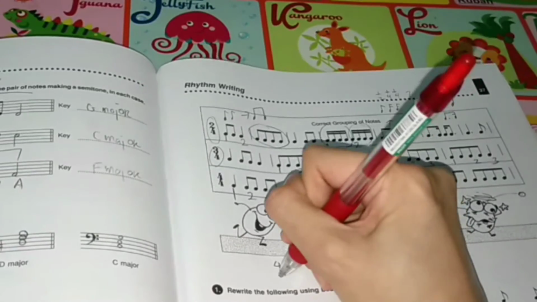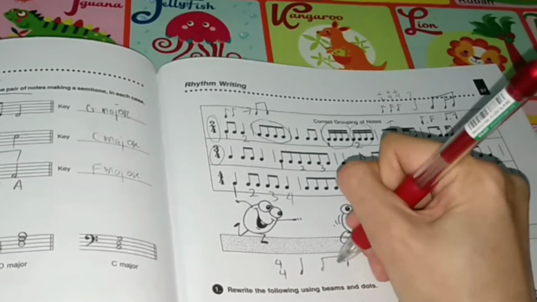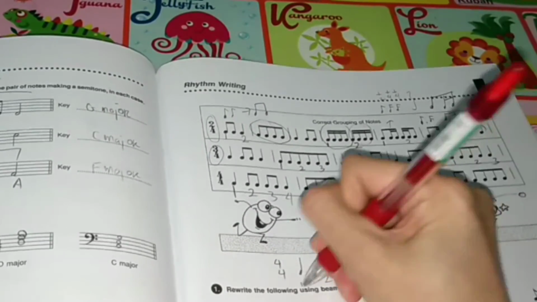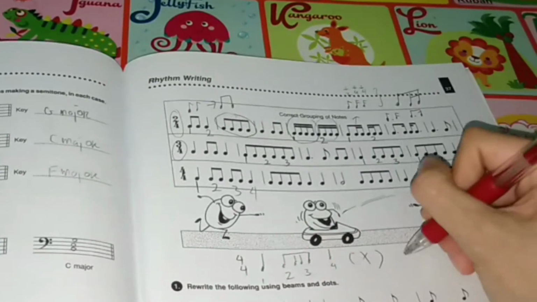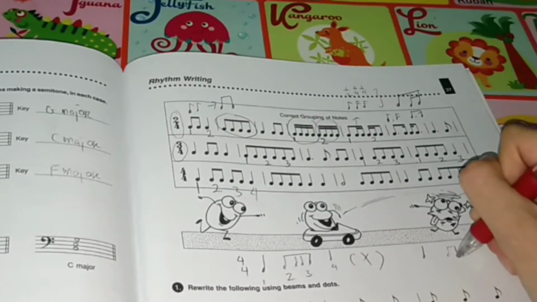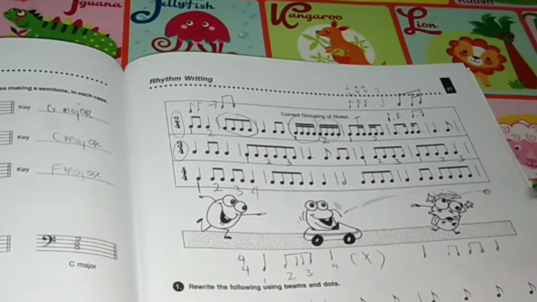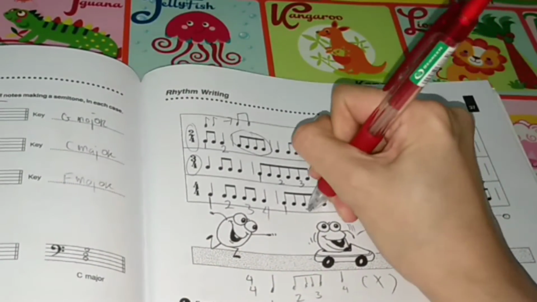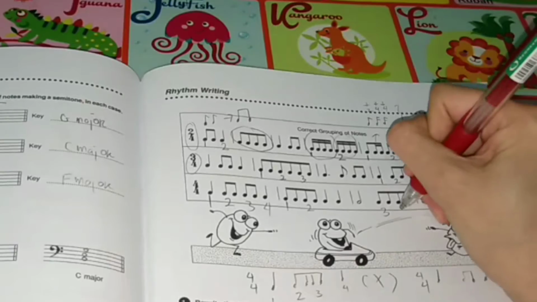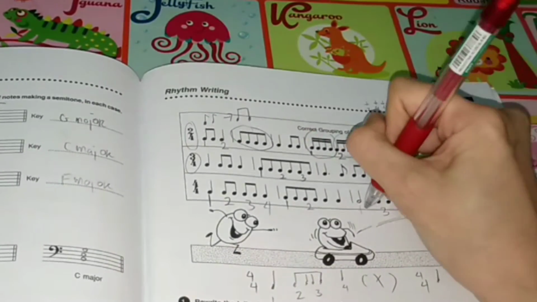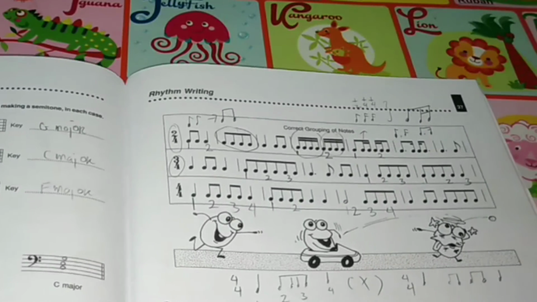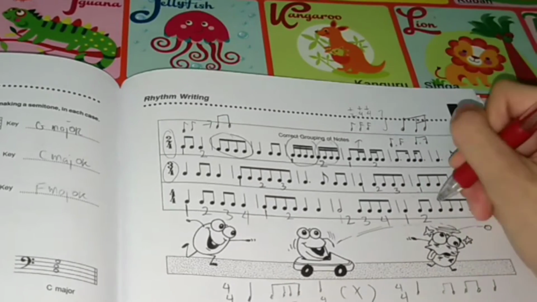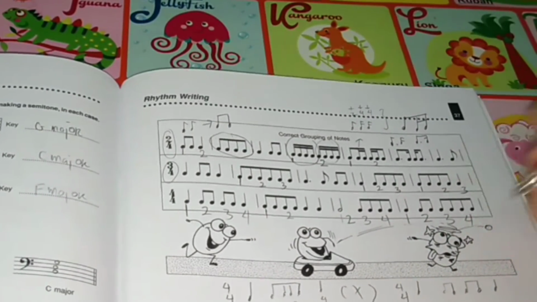In case of 4-4, you do this way: 1, 2, 3, 4, like this. This will be wrong. So the correct order is 1, 2, 3, 4. In case of the 4-4, like this one. However, first and second count, you can group them together, and then third and fourth also you can group them together. So 2 and 3 will never be together. Therefore 1, 2 separate them. 3, 4 you can combine them.